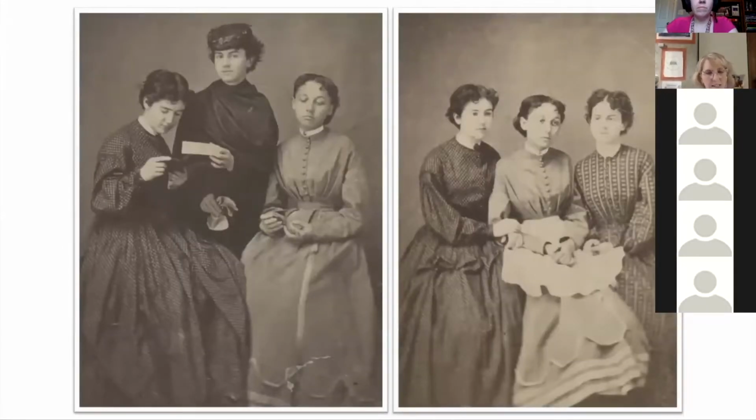So the Muncie suffrage history actually goes back even before Susan B. Anthony visited. And these are some pictures of some of the women who were the first graduates of the very first class that graduated from the Muncie Central Academy. And the Muncie Central Academy goes on to become Muncie Central High School. But after the Civil War, that was the first time that high schools actually started having graduations. It was typically reserved just for college classes.